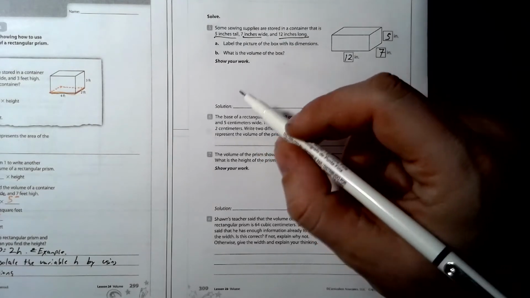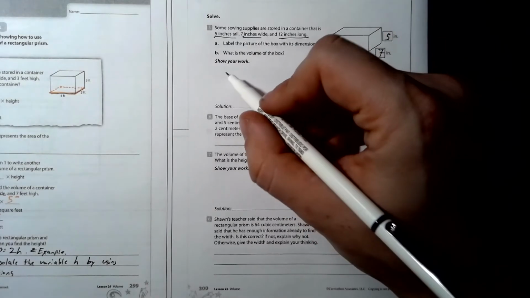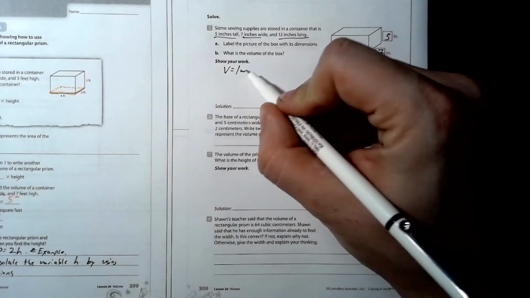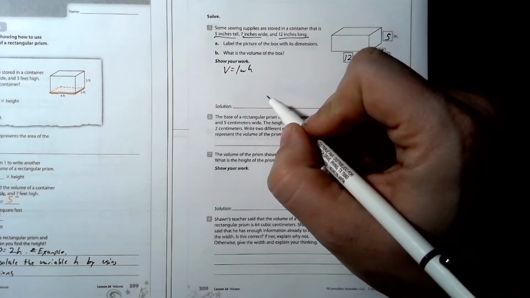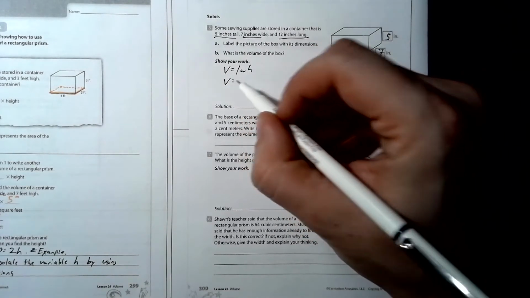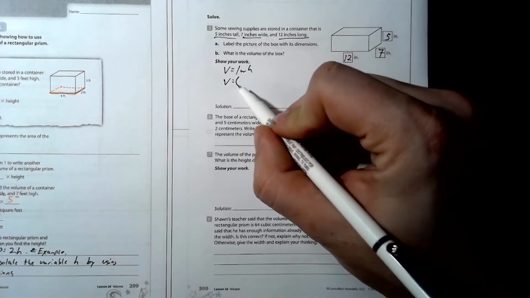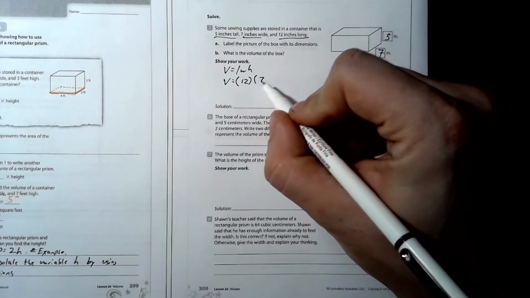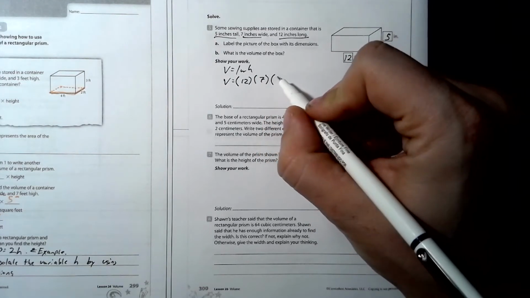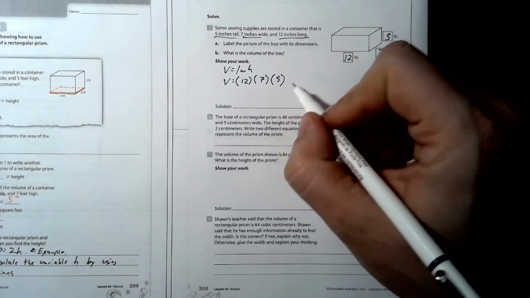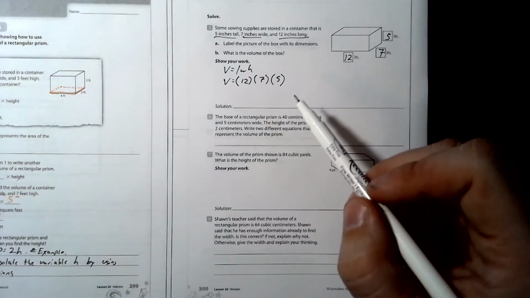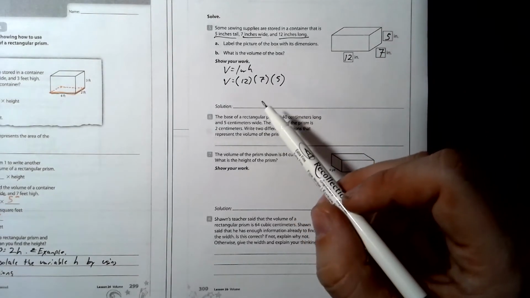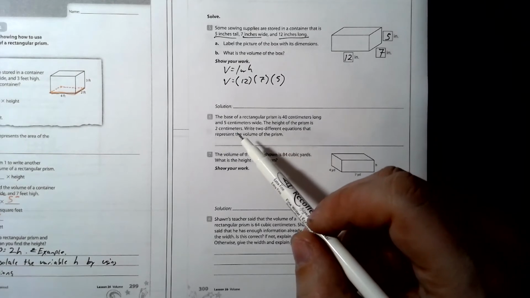B says what is the volume, and it asks to show our work. To show our work, we're simply going to start by writing the formula that we're using, and then we will substitute each value. My length, which is 12, my width, which is 7, and my height, which is 5. Considering that this is calculator active, this is all of the work we really have to show for this part.